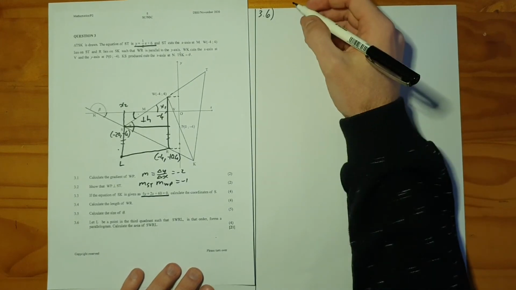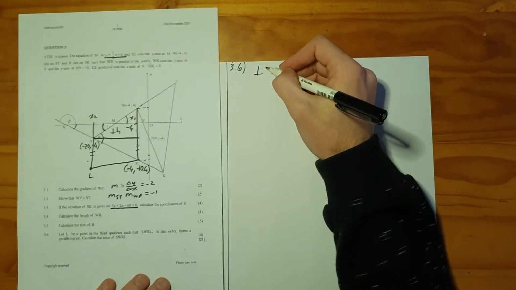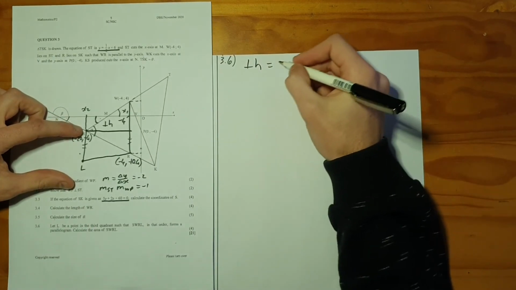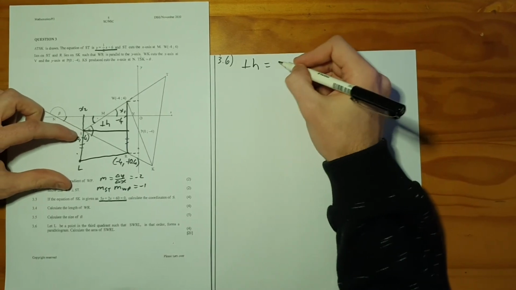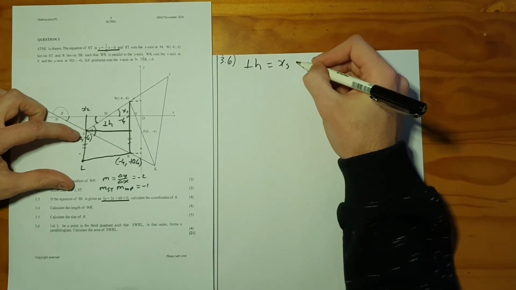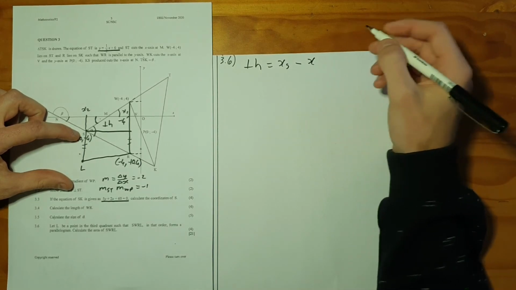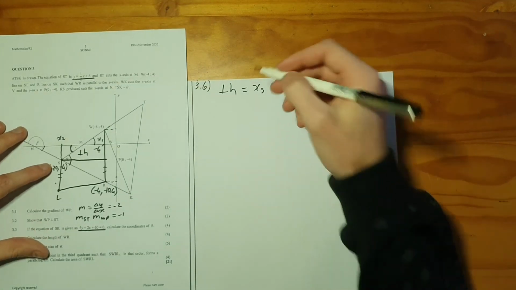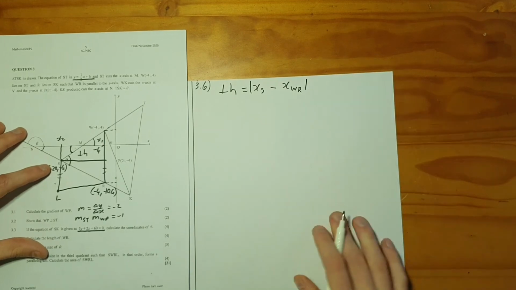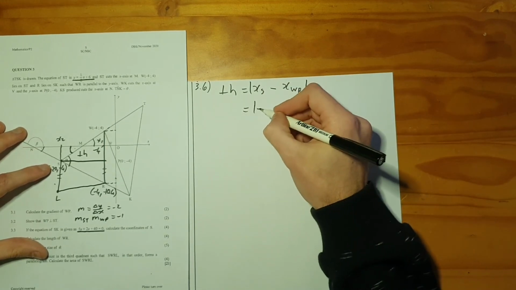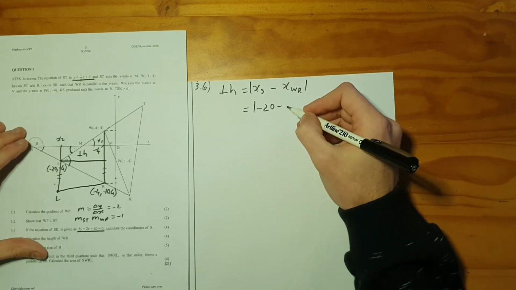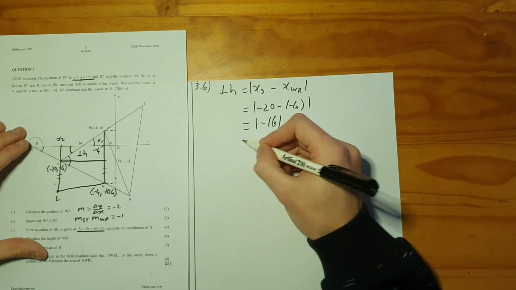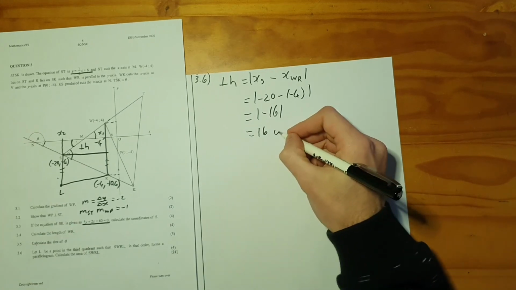We know delta H is going to be the x value at S minus the x value of W, R. I'm just going to label it that way. And we're going to take the magnitude of it, so we're taking the absolute value. So that's going to be the absolute value of negative 20 minus 4, which gives you the absolute value of negative 16, which equals 16. So that's 16 units.